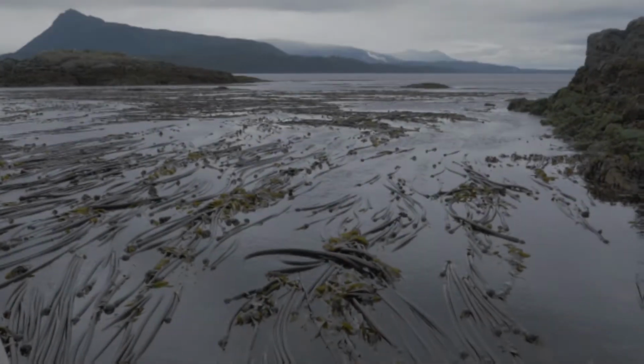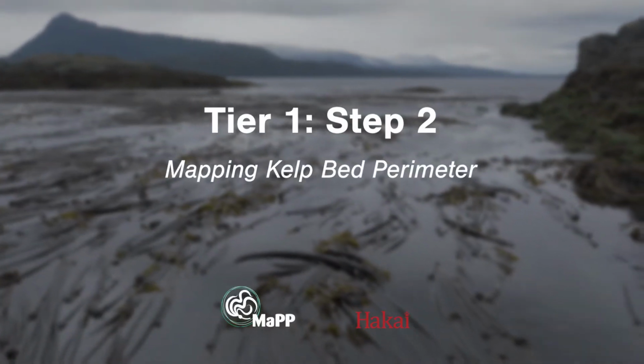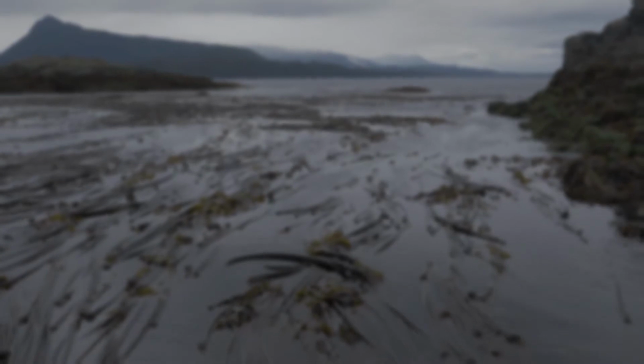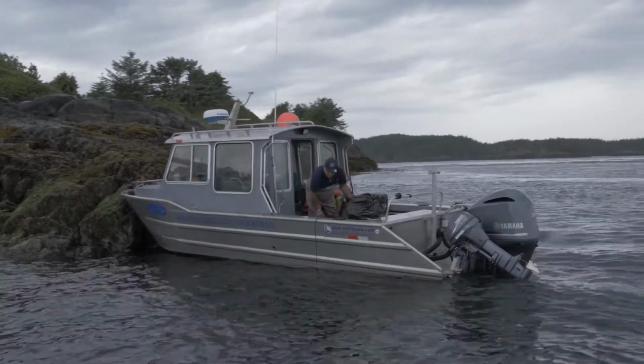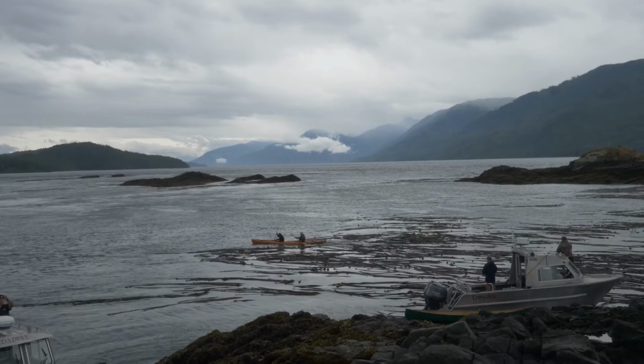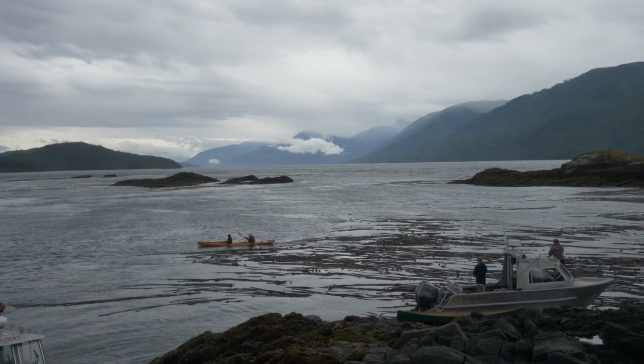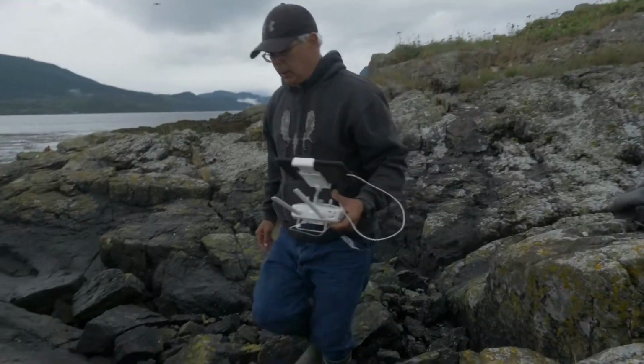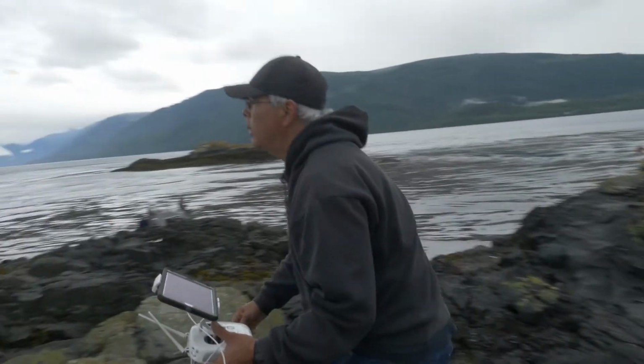The next step in Tier 1 kelp monitoring is to map the perimeter of the kelp bed. The most common tool for Tier 1 mapping is a boat or a kayak. If you are also using a drone to map the area, you can get more specific information about that in our video titled Drone Survey Methods.